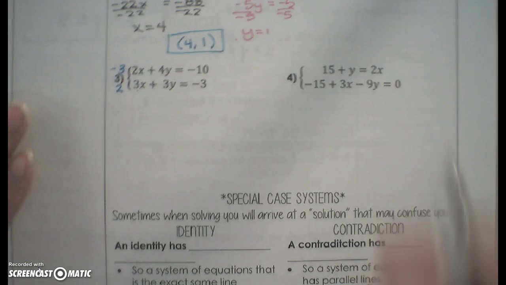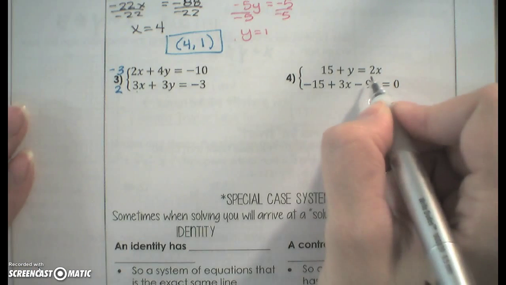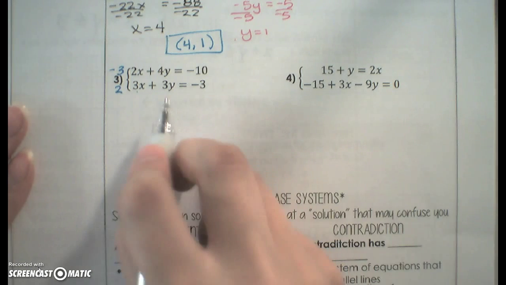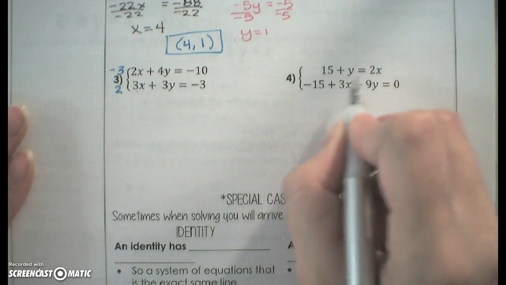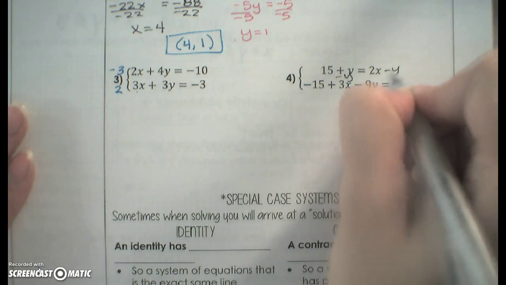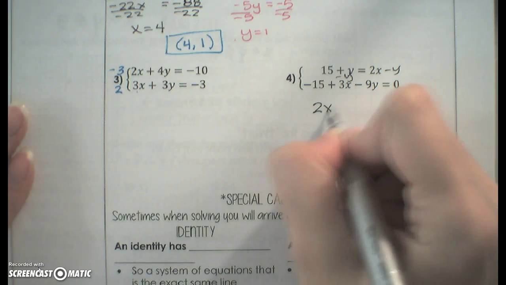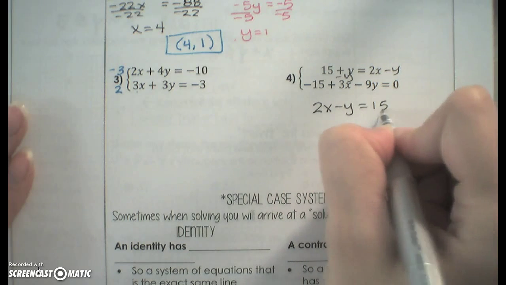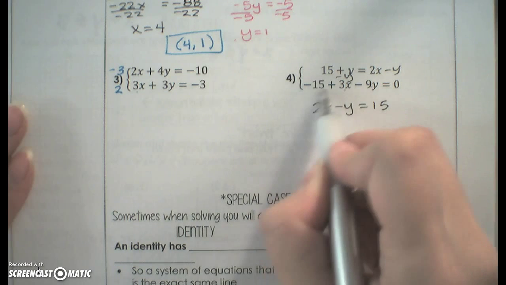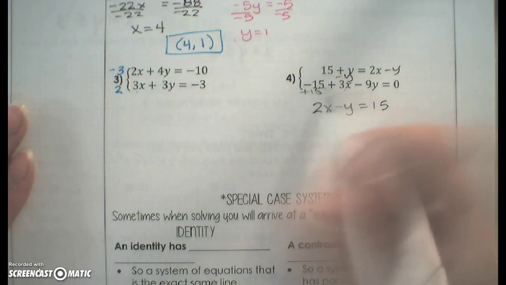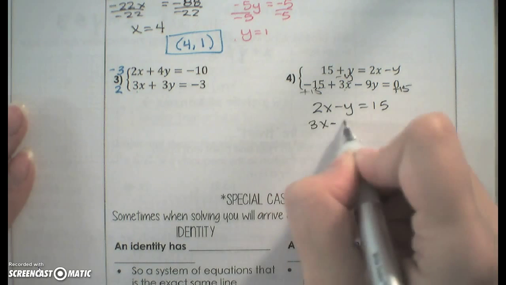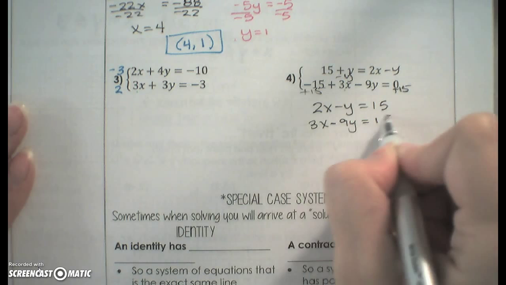So the first thing I'm going to do on number 4 is I'm going to get everything lined up. Now I like to have my x's and y's on the same side just like they have been. So let's get this y to the other side by subtracting. So we've got a 2x minus y equals 15. And then to get x and y, well, they're already on the same side. Let's just get this 15 to the other side. So I've got a 3x minus 9y equals 15.